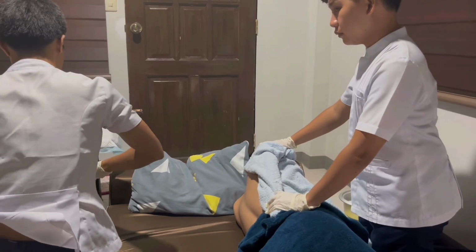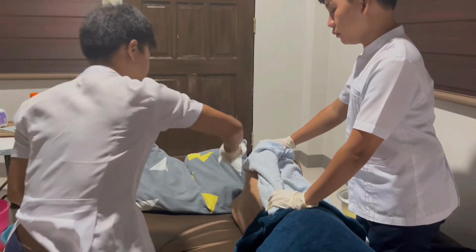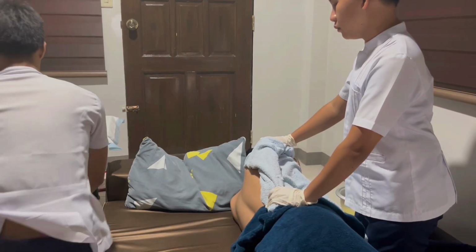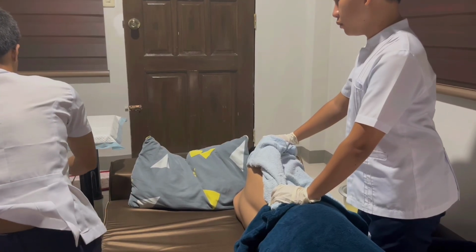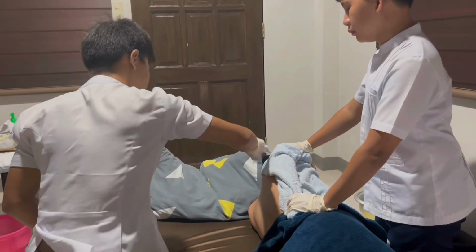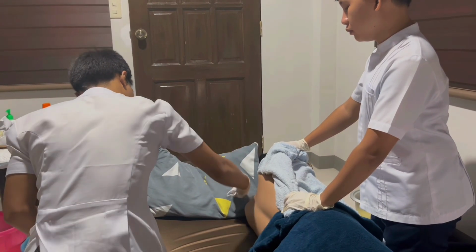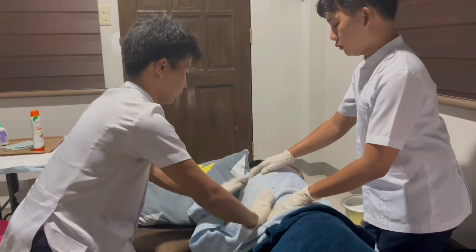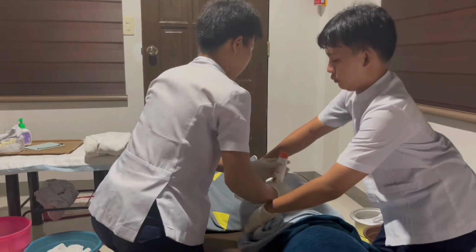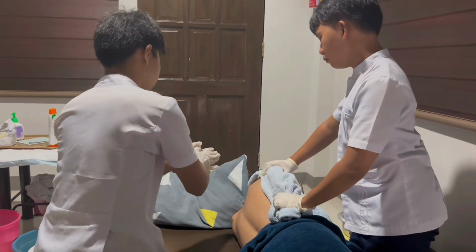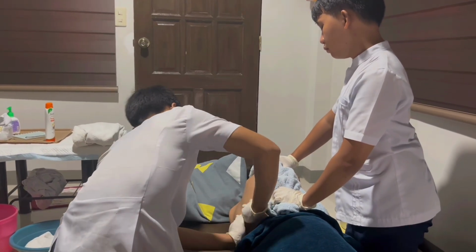We put our hand towel with soap solution and wipe 5 strokes away from us. And then in the same direction, we rinse it. After rinsing it, put down the bath towel and then let it dry. And then next, we put our lotion. And then we do our therapeutic massage. In this case, we use effleurage.